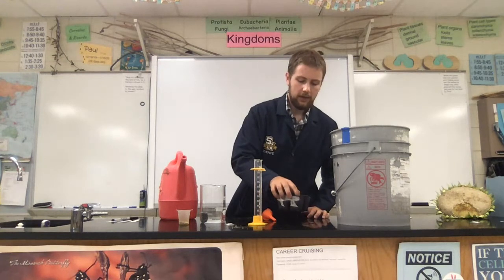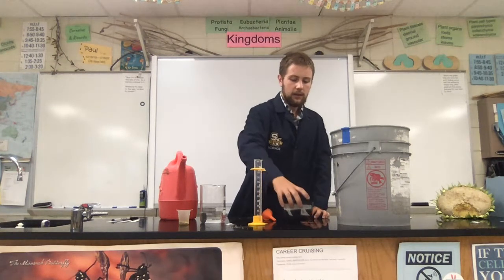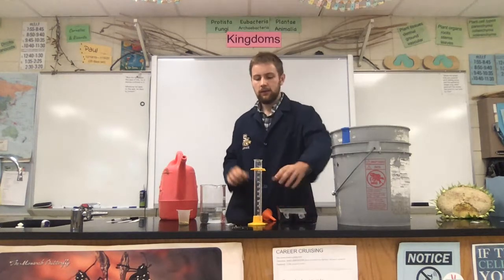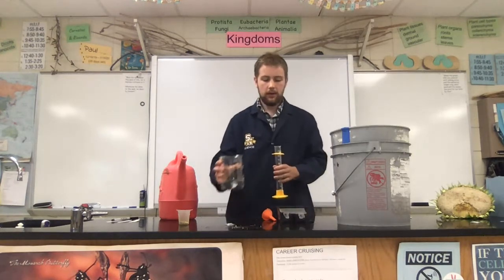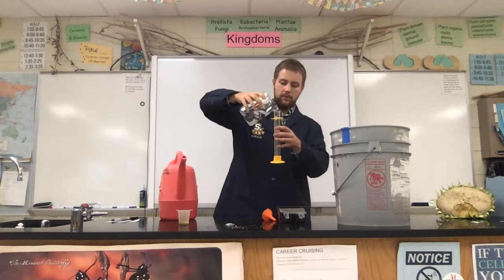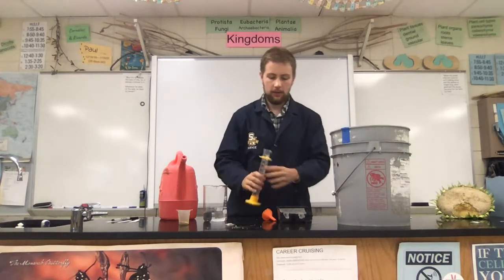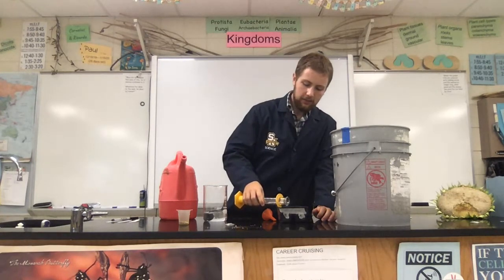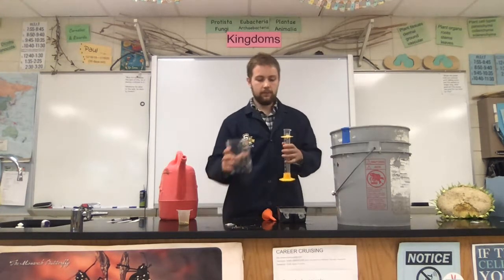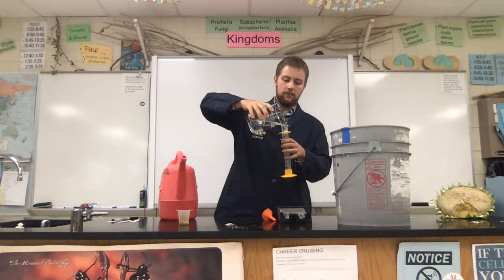Okay, so we've got this all set up. Now, let's do our 10 mils. This will go a bit quicker because it doesn't take as long to pour. Okay, so that's about 10 mils. And I want to make sure I sprinkle it around so both of the seeds get some water. 10 mils, 10 mils.